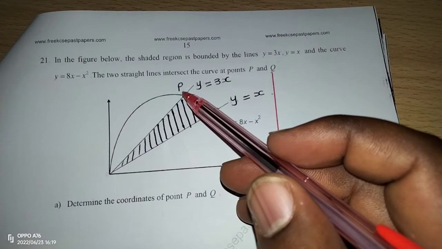At this point, y equals 3x, and at the same time, y equals 8x minus x squared. So we can equate 3x and 8x minus x squared.